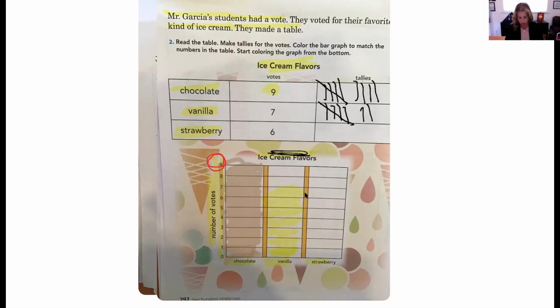Okay, so I'm finished with coloring in my 7. I colored all the way. I colored 7 boxes, and if you look over, the end of my 7 is right here. So I colored up to 7, okay? All right, now strawberry was the last flavor that we voted on. How many votes for strawberry? 6. Let's make our tally marks for 6.